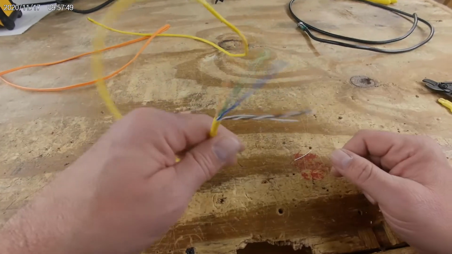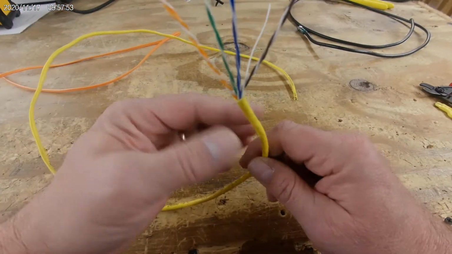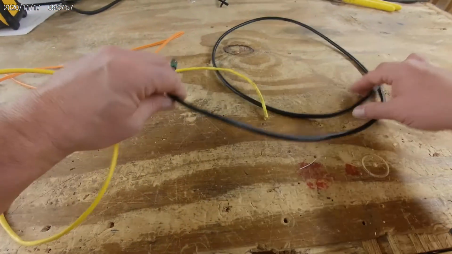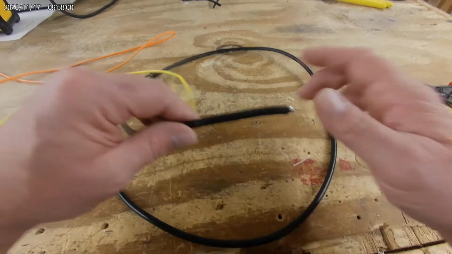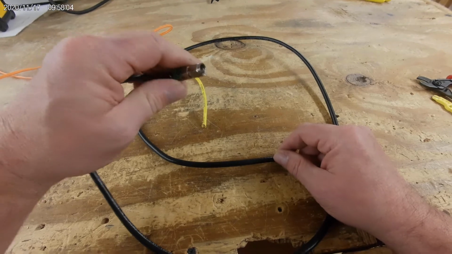This one is my twisted pair. This one is used more for computers and phones. And this one is my coaxial cable, which is still used mostly for TVs.